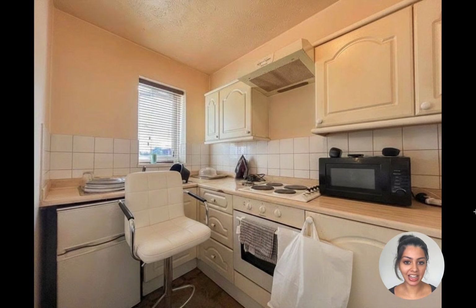Today we're tackling this compact UK style kitchen. It's functional but dated. Beige cabinets clash with orange walls, cluttered counters, mismatched tiles, and an old oven eating up space. The goal: transform it step by step into a modern, cohesive space without starting over.